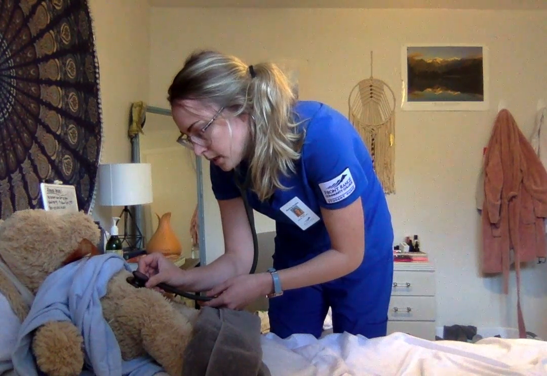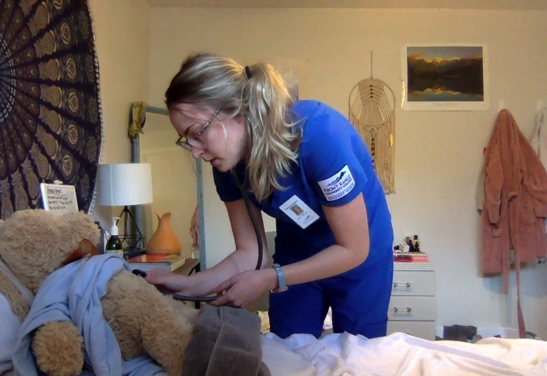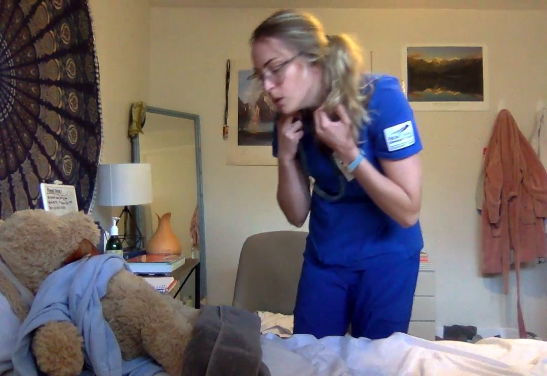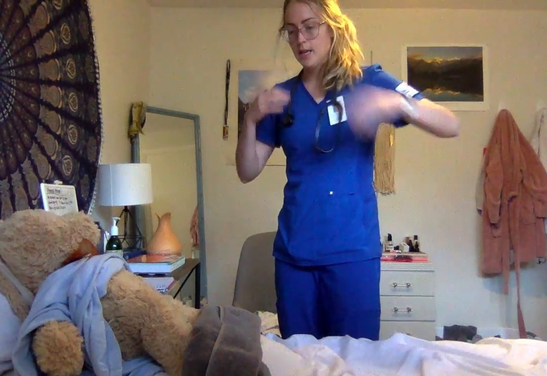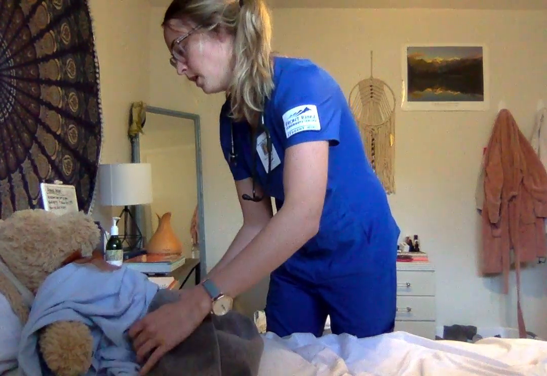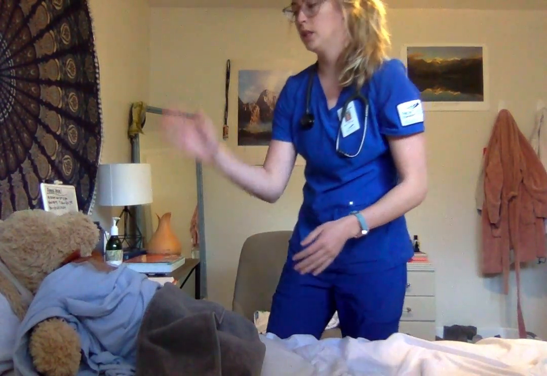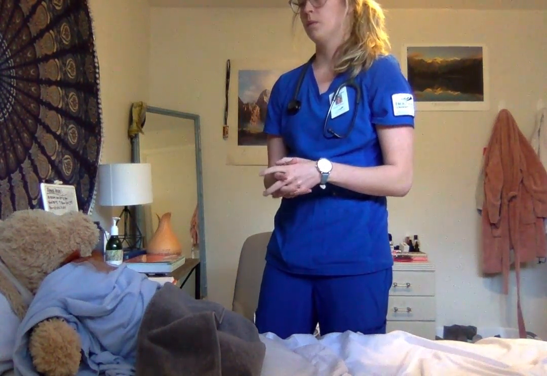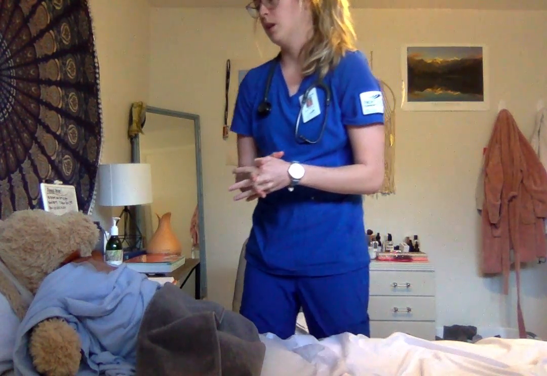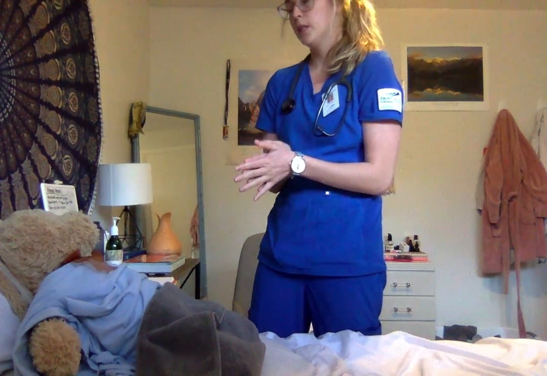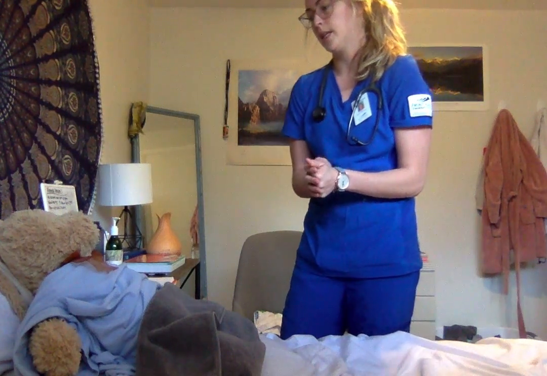Just going to check the bowel sounds. Okay, so bowel sounds aren't as active right now, but that is pretty normal. Hopefully they will begin to be sounding a little more active after a while. So I'm going to be doing these quick assessments and checkups every 15 minutes until me and my other team members here of the unit feel as though the patient is well oriented and is ready to move on to go down to the acute care setting.